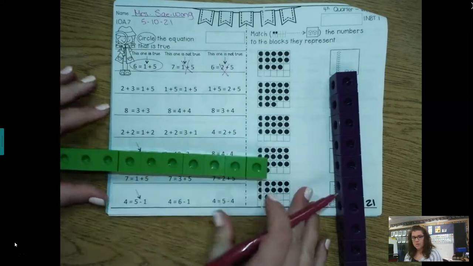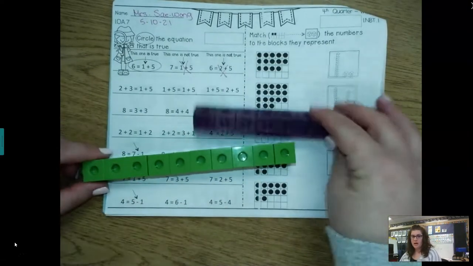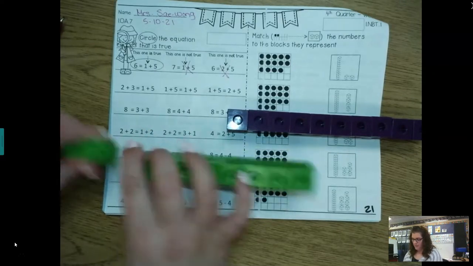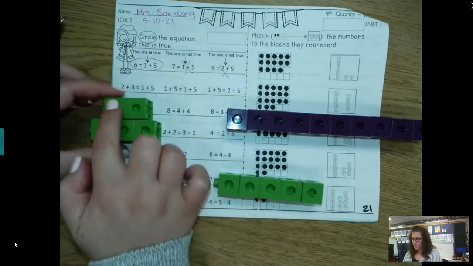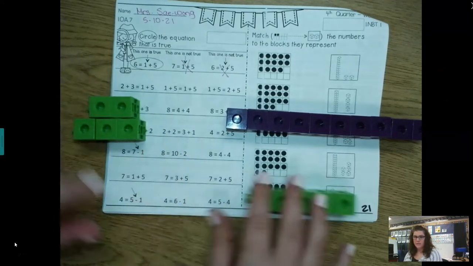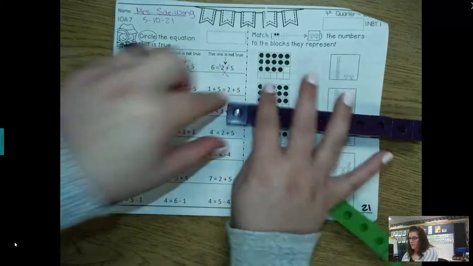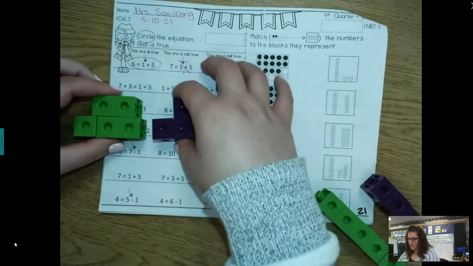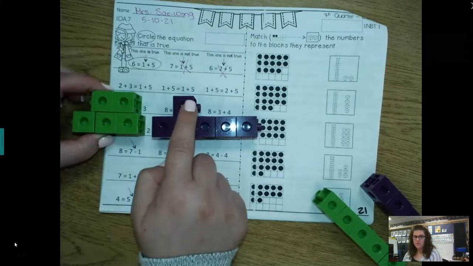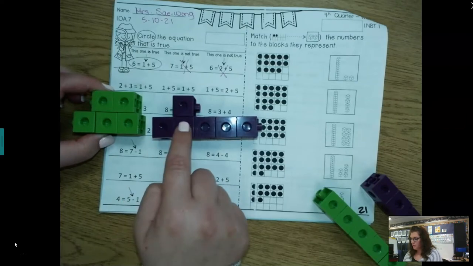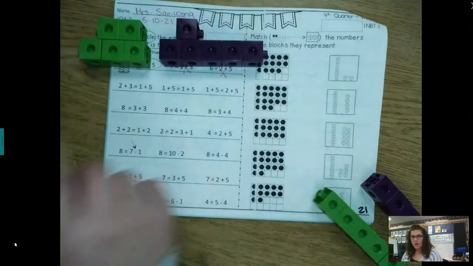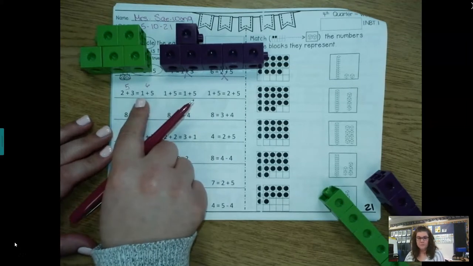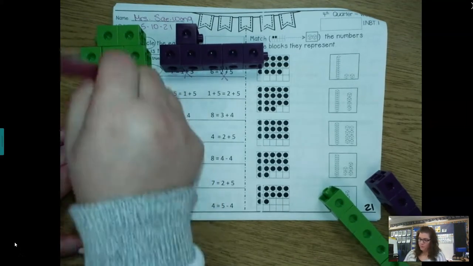Oh, this is where it gets a little tricky. So this is why we have two sets of blocks. So we have 2 plus 3 equals 1 plus 5. Well, we have 2 plus 3. 1, 2, 3, 4, 5. So 2 plus 3 equals 5. Then on the other side of the equation, we have 1 plus 5. So we have 1, and then 1, 2, 3, 4, 5. We just counted that 2 plus 3 equals 5. But what does 1 plus 5 equal? 1, 2, 3, 4, 5, 6. So if 2 plus 3 equals 5 and 1 plus 5 equals 6, are they the same? Are they equal to each other? Nope. I'm going to put an X right there.